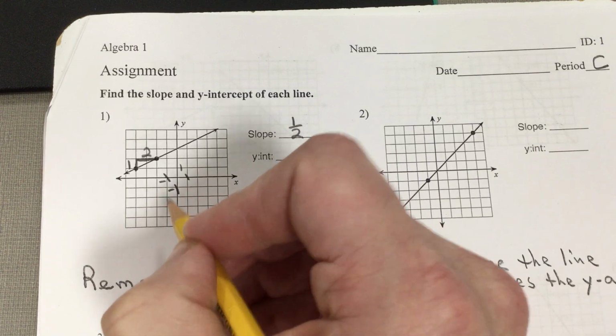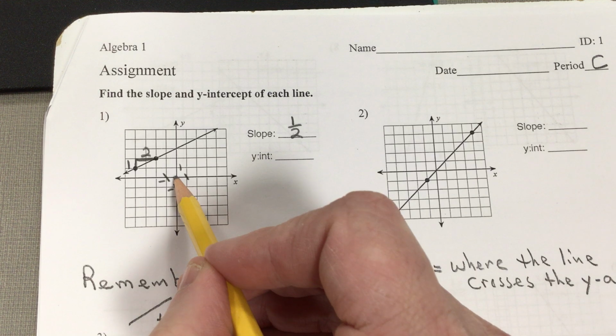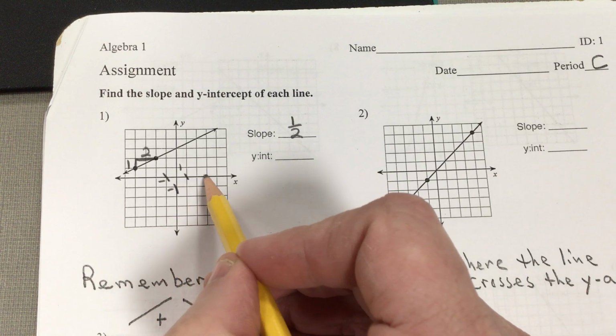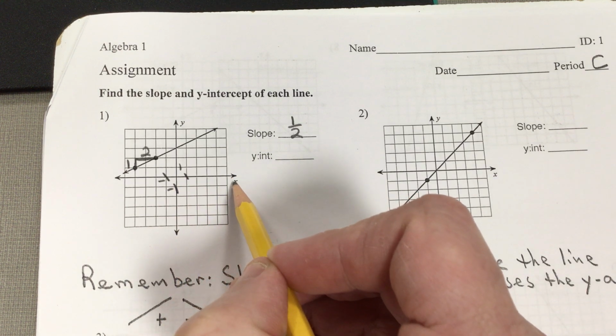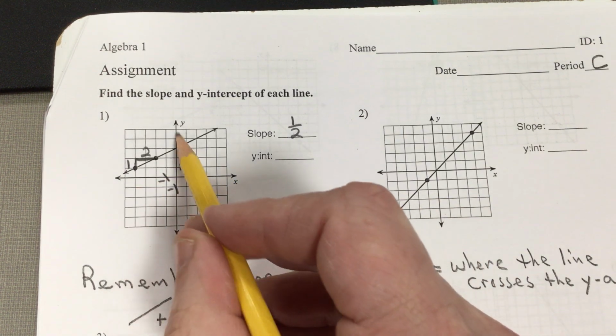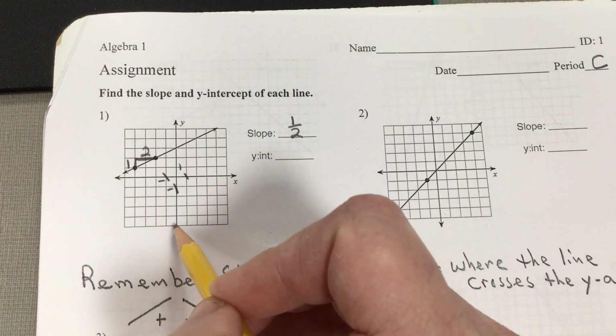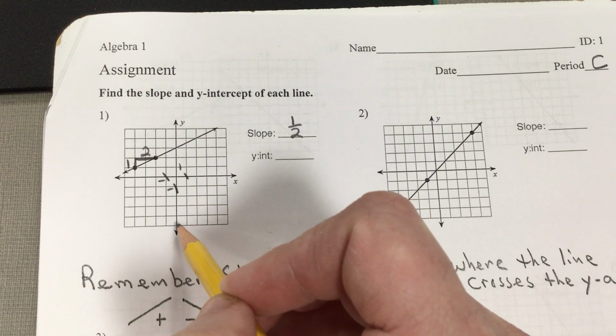So this is another one of those things you have to know. You have to know that if this is the origin, it's 0, 0. When you go off to the right with the x-axis, it's positive. If you go off to the left, it's negative. For the y-axis, if you go up, it's positive, and if you go down, it's negative. You just have to know that.